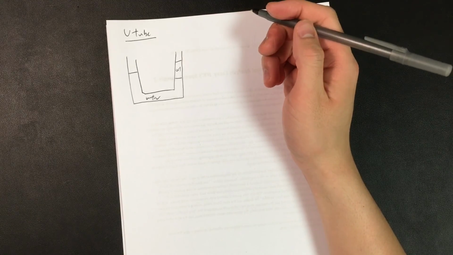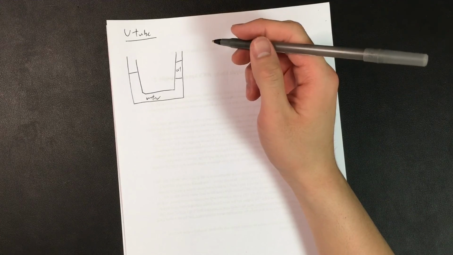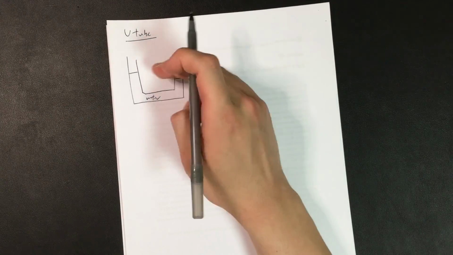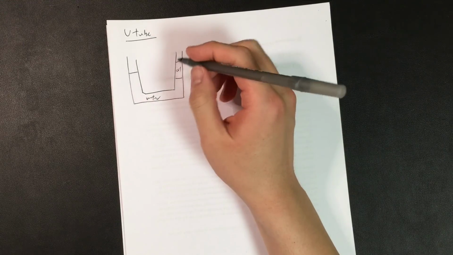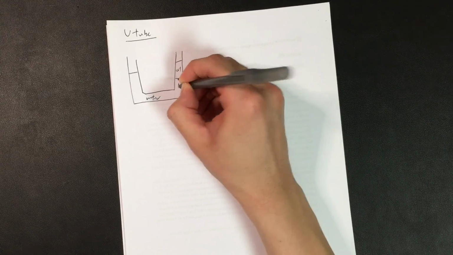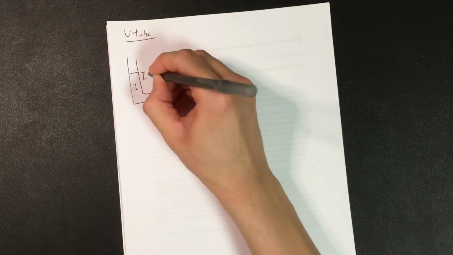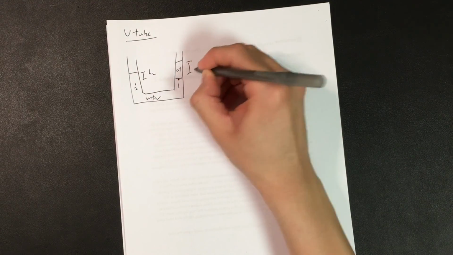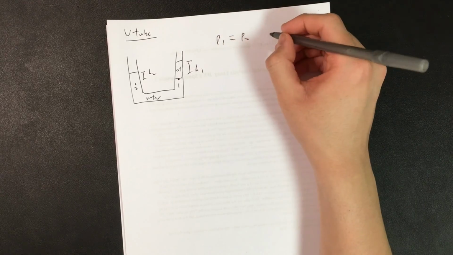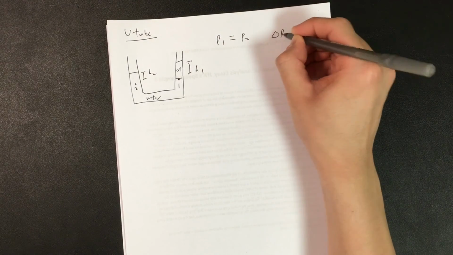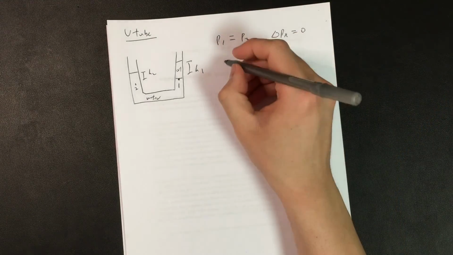There is a device called the U-tube, which is a U-shaped tube. And for instance, if the U-tube is partially filled with water and partially filled with oil, if I call this point 1 and call this point 2, call this height h2 and call this height h1, then pressure at point 1 equals pressure at point 2. And this is because change in pressure along the horizontal direction is equal to 0.